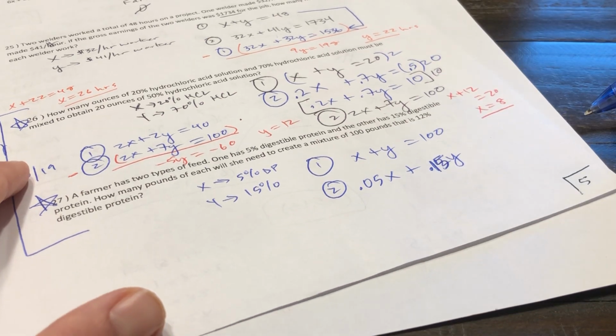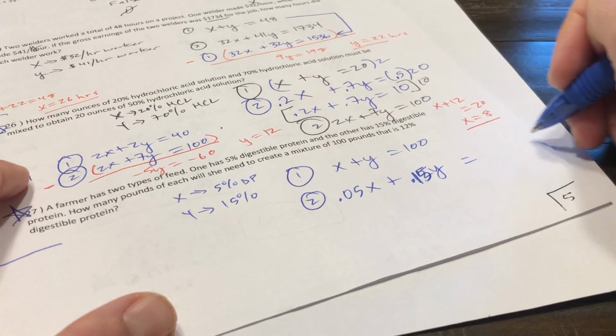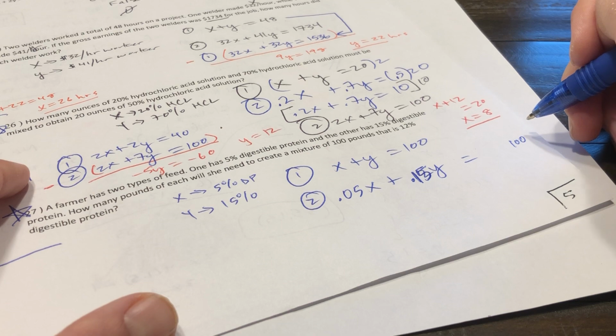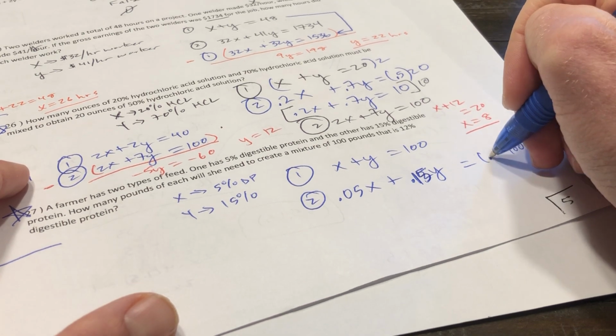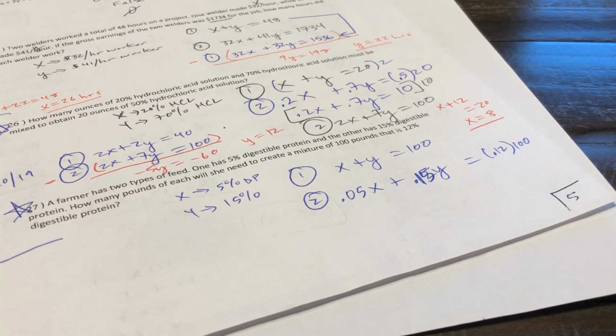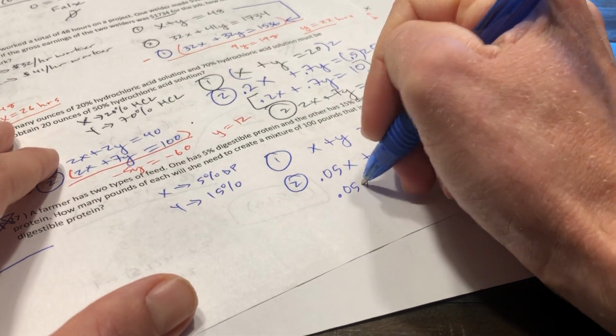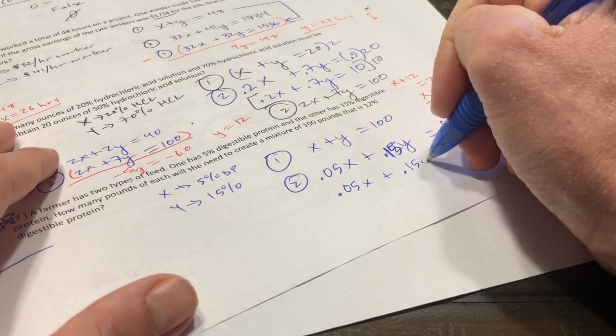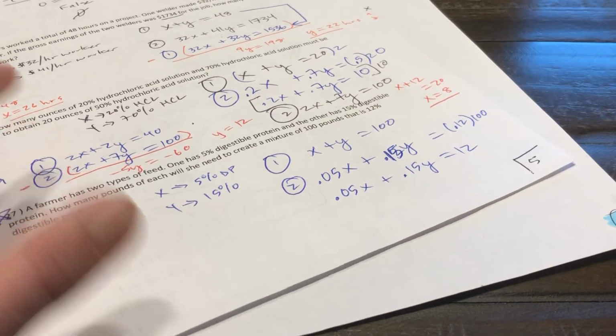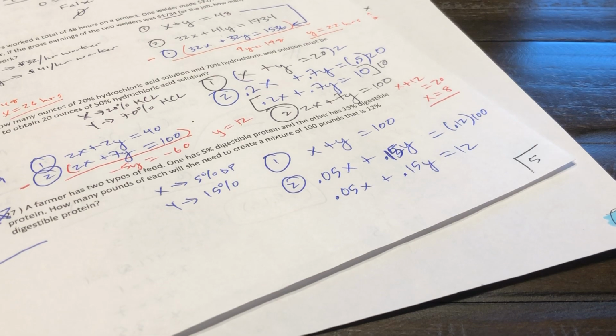15% is digestible protein. And I'm going to have 100 pounds. That is 12% digestible protein. So in this 100-pound bag, 12 pounds of it is pure protein. That's what it's saying. And if you look at any dog food brand, you get all of this in the back. All right, so I'm just multiplying 0.12 by 100.